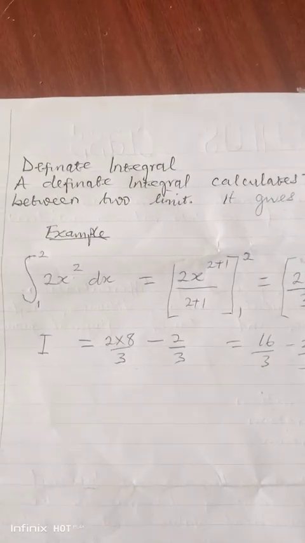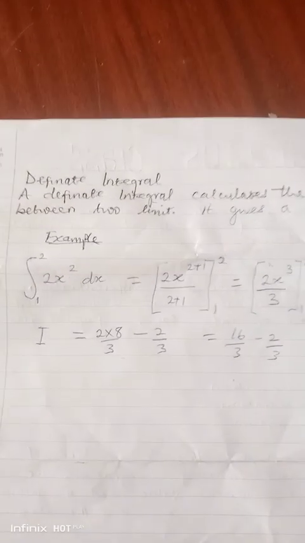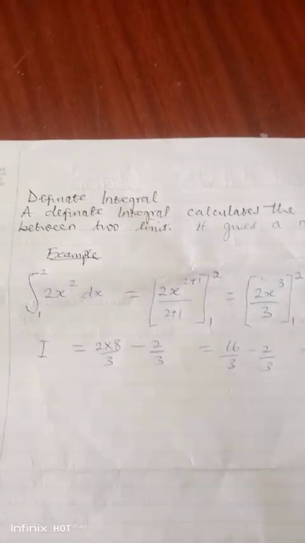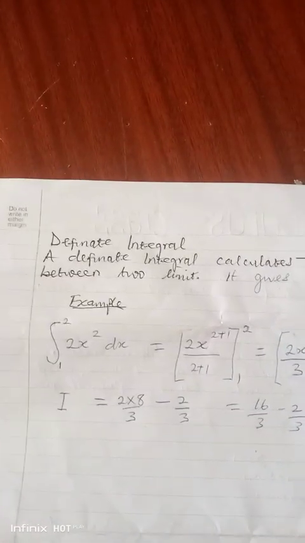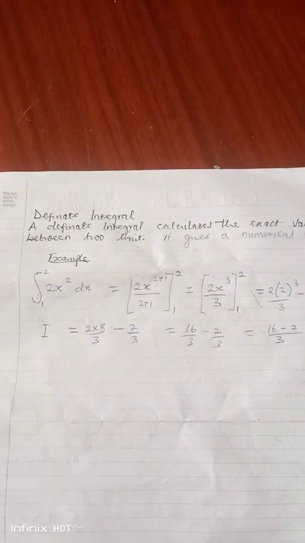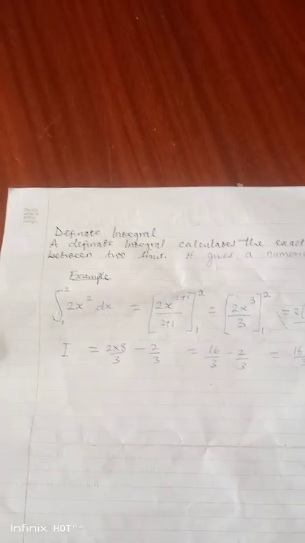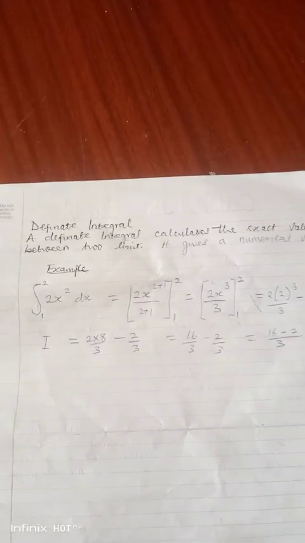Now, the definite integral. In a definite integral, we have a value for the integration. Also, in a definite integral, we have a value between two limits. There's always a value between two limits. Now, this gives us the numerical value of what we are solving.